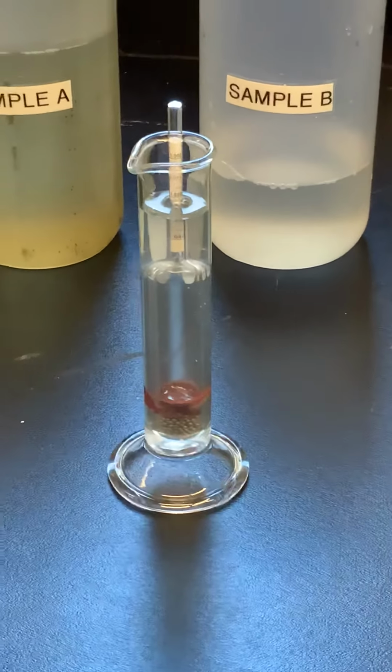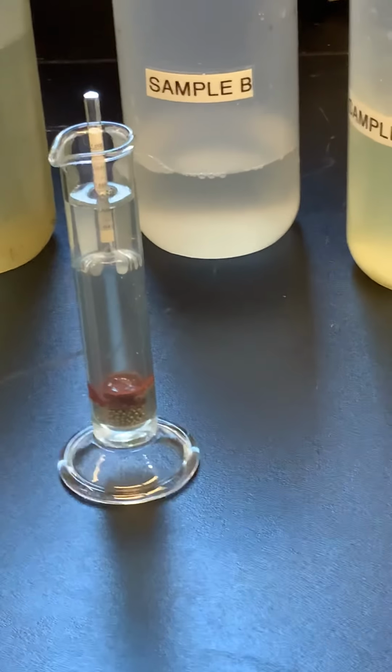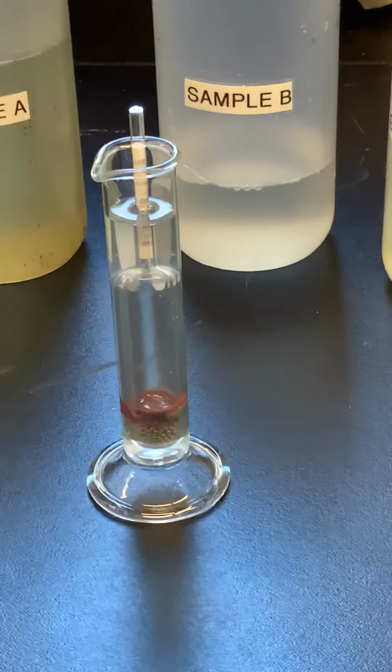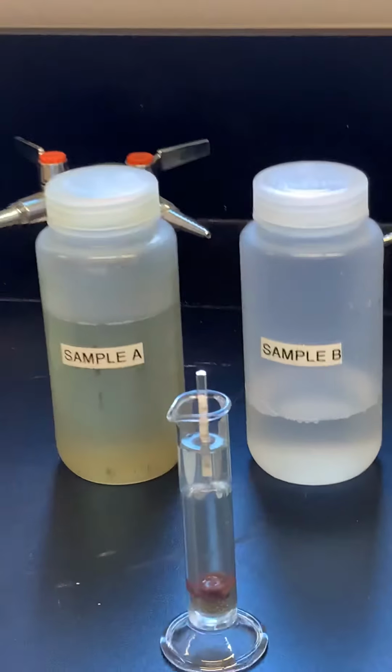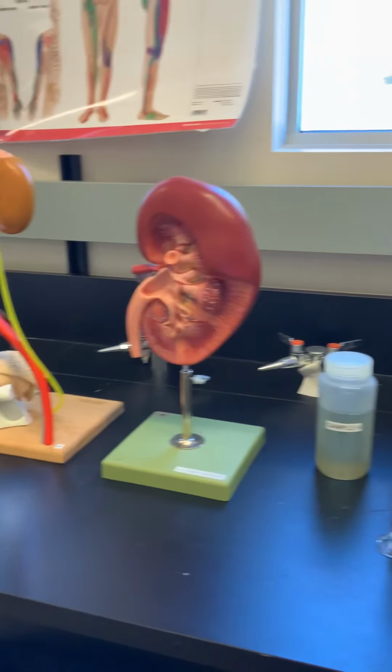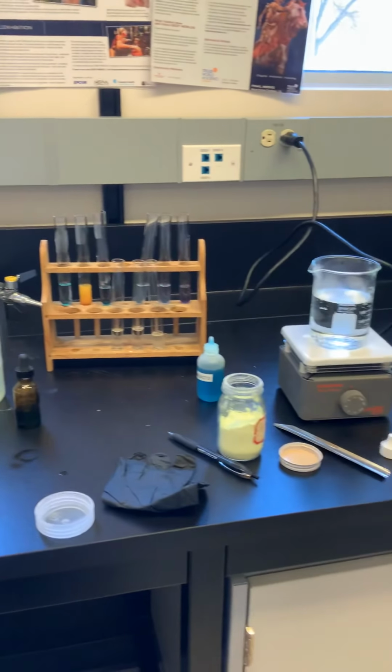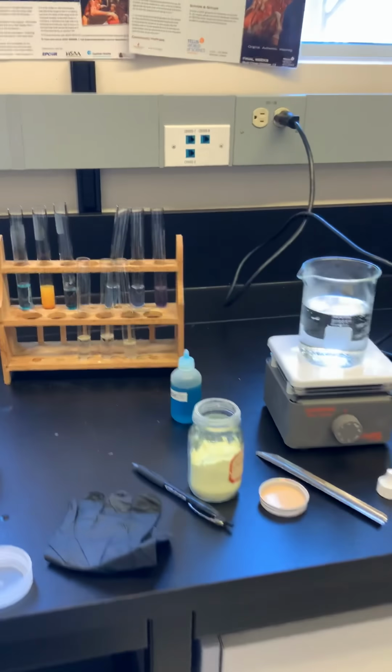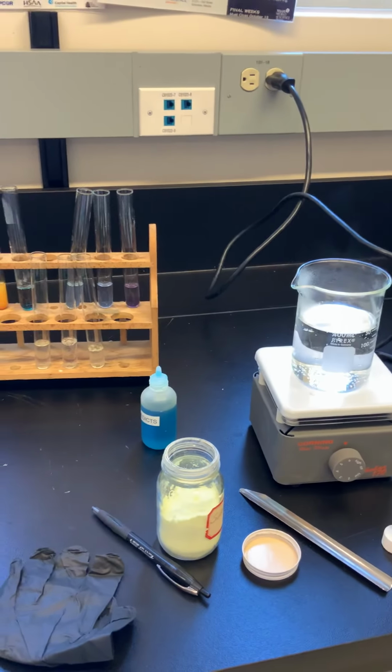So that's how you would have tested your own urine in terms of finding that specific gravity. All right, so that really brings us to the end of our urinalysis lab. I hope that you feel like you had a decent lab experience and a little bit of an understanding of what urinalysis entails and what it looks like.